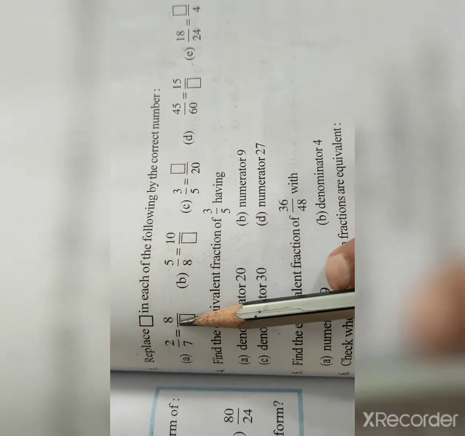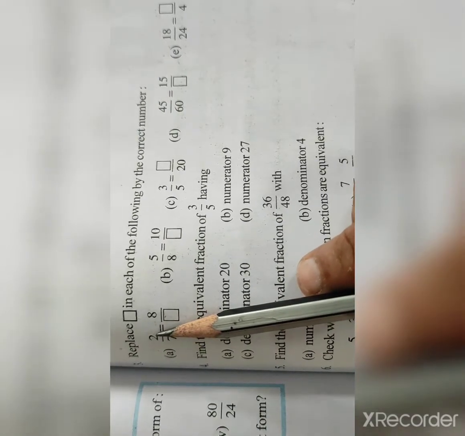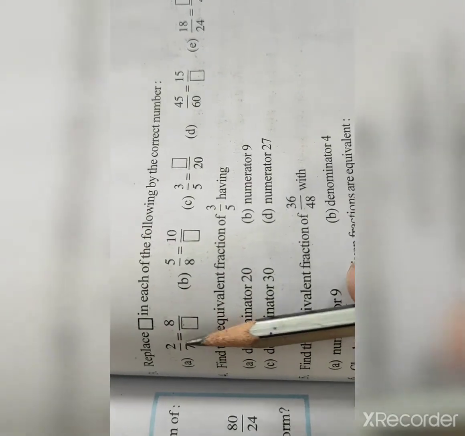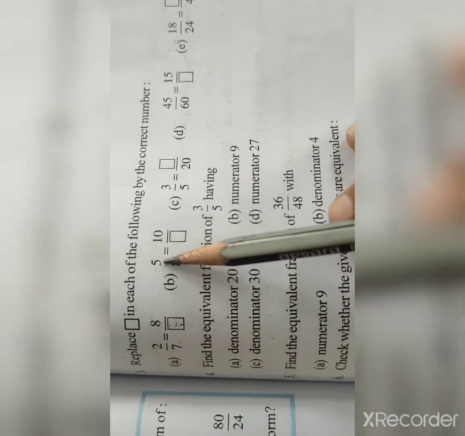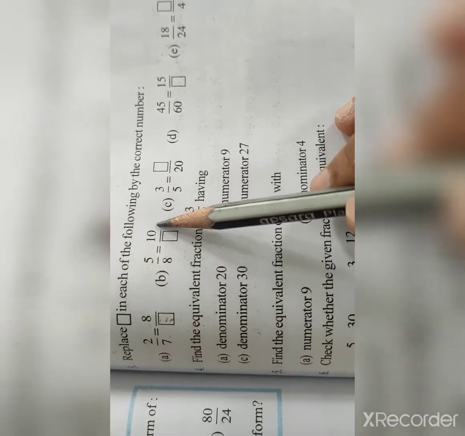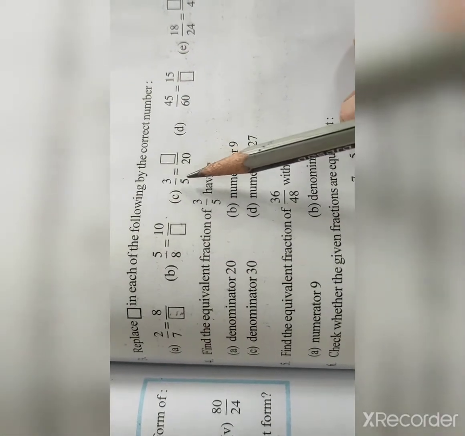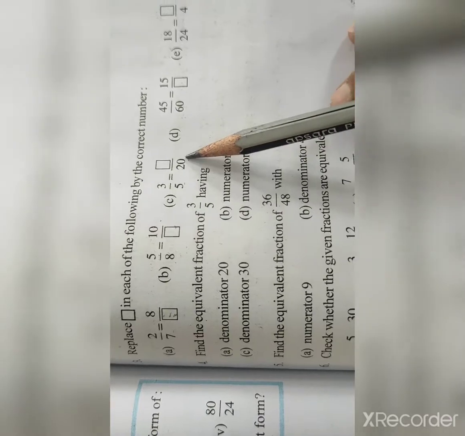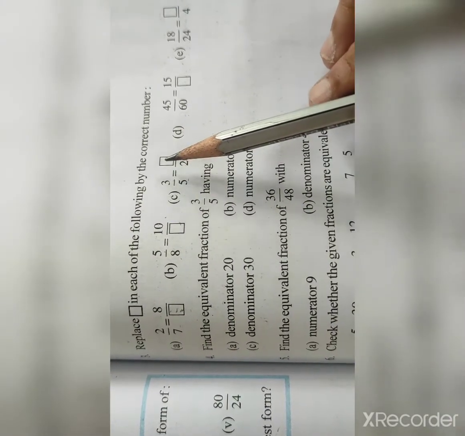Now replace the box in each of the following by the correct number. See here, 2 4s are 8. In the numerator we are multiplying by 4, so in the denominator also. So 7 4s are 28. So here you will fill 28. Now 5 2s are 10, so 8 2s are 16. Then 5 4s are 20. In the denominator we are multiplying, so here also 3 4s are 12.